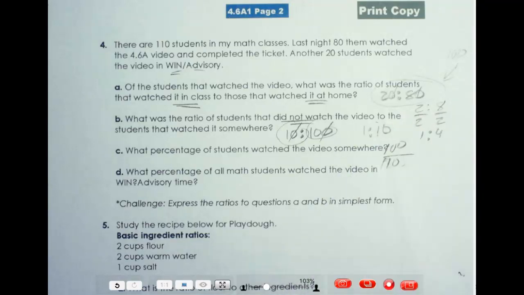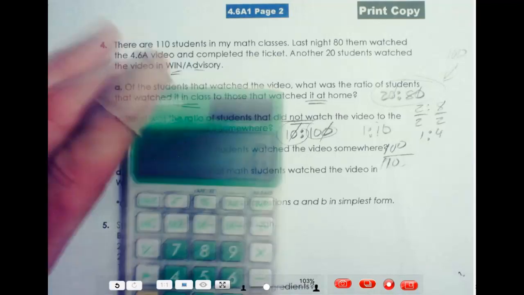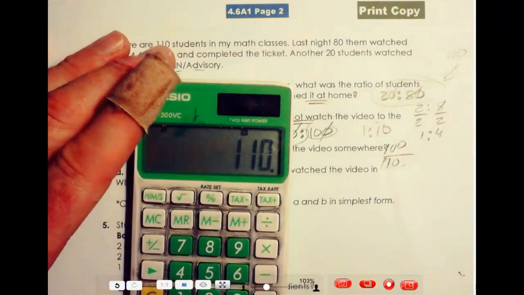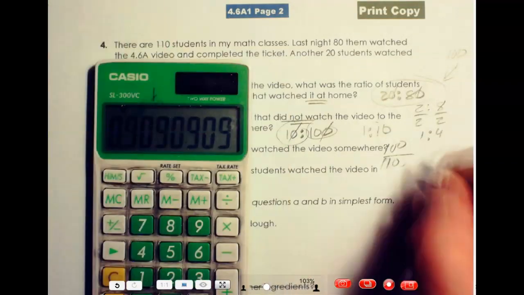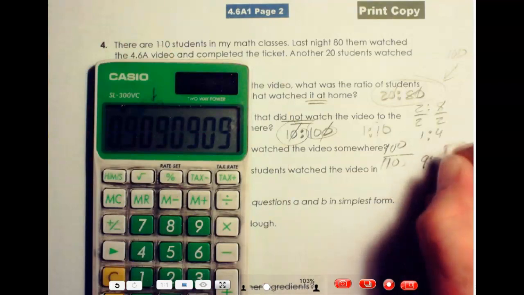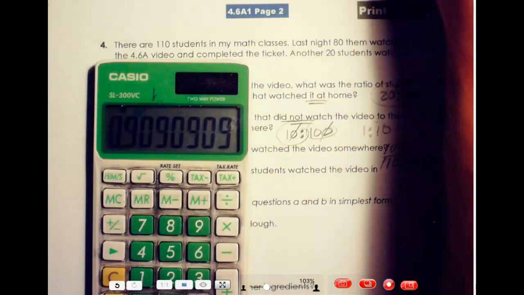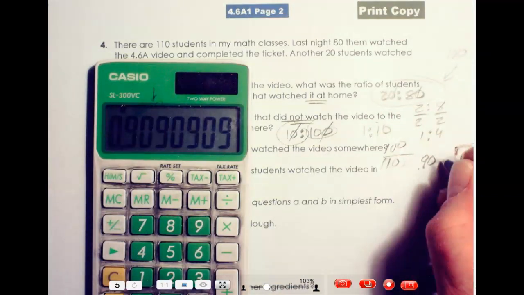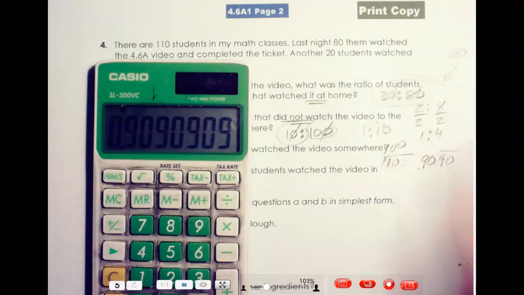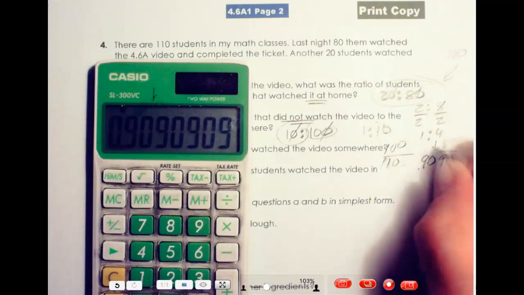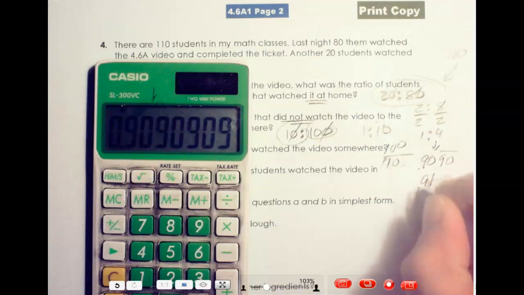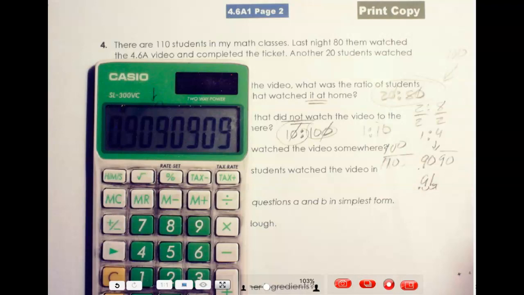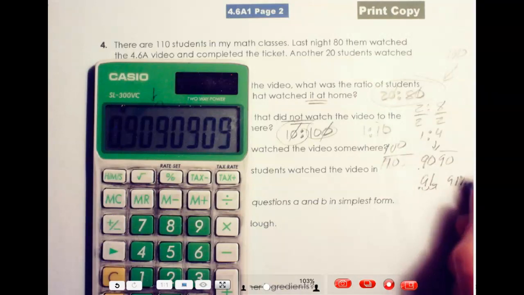So let me just divide that. 100 divided by 110 equals, sorry about that, 0.9090. This is repeating, right? So if we round that to the nearest hundredth, that's about 0.91, and we can move that 2 places to get that to 91% of the kids.